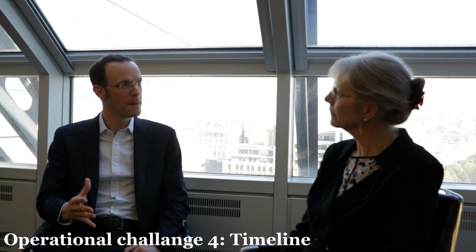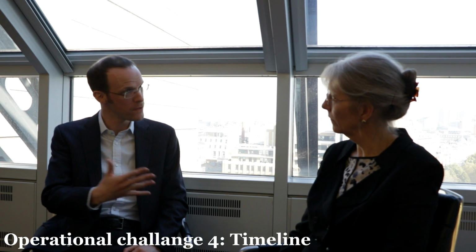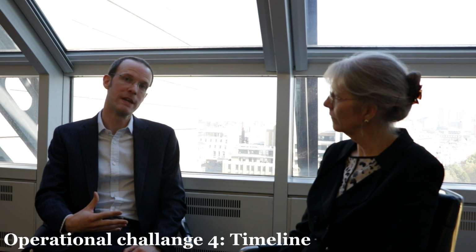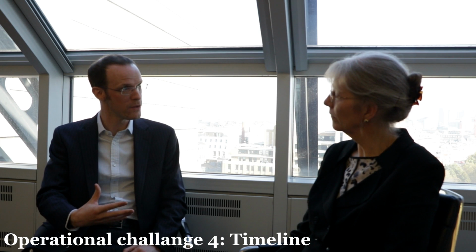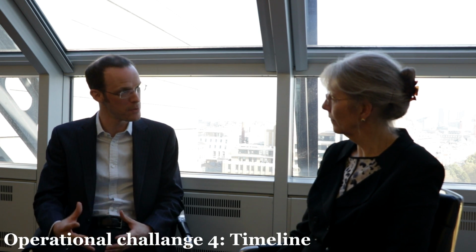So the fourth area would then come to be around the timelines. And generally, IFRS reporting is much quicker than Solvency II. Therefore, if you were going to be looking to use a lot of your Solvency II systems and processes, you may need to speed them up, be that enhancing your models or maybe looking at more simplified approaches.